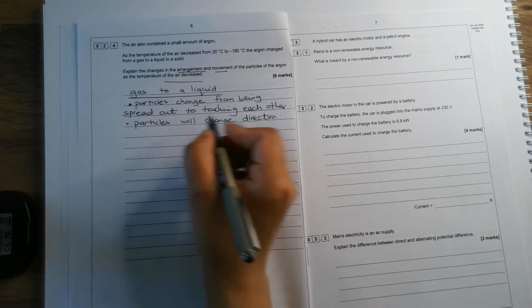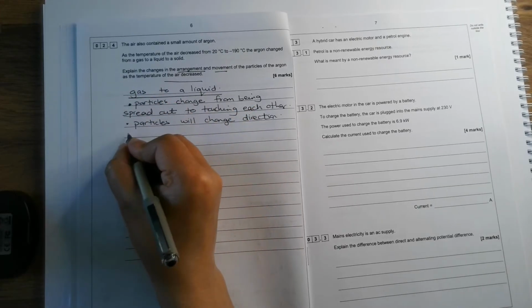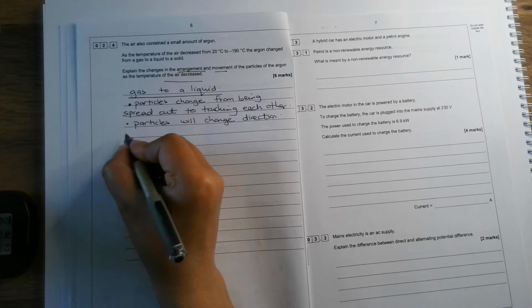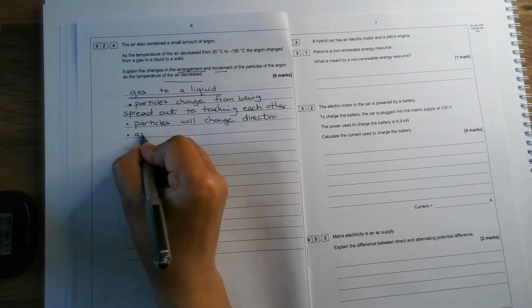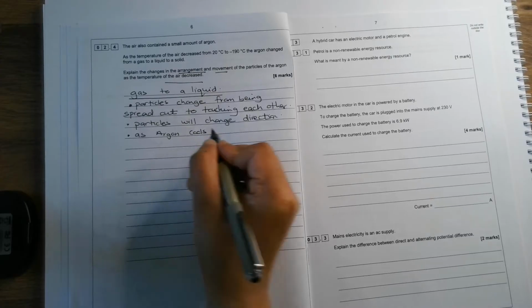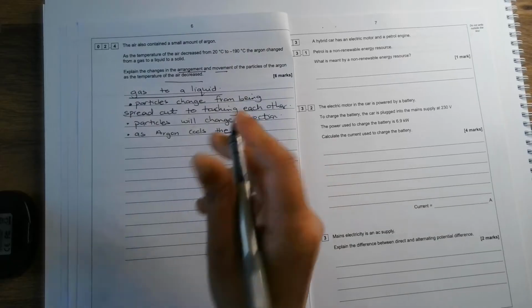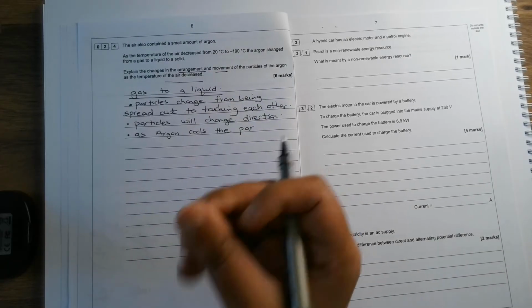So you can also, because gas to liquid is cooling, say that as the argon cools, the particles will slow down. Remember, in a gas state, the particles are moving faster.